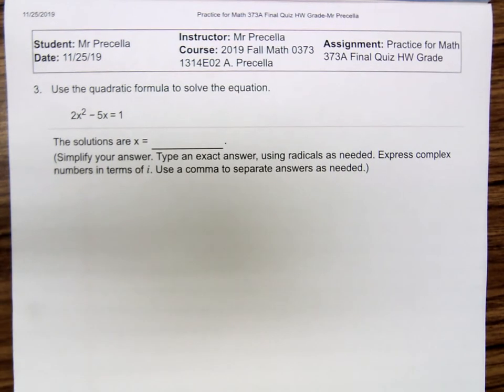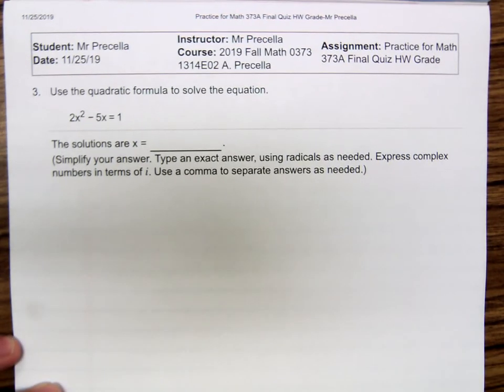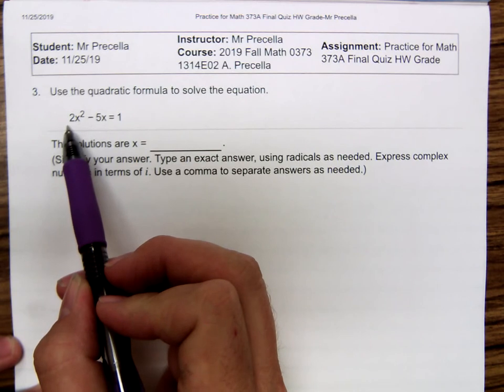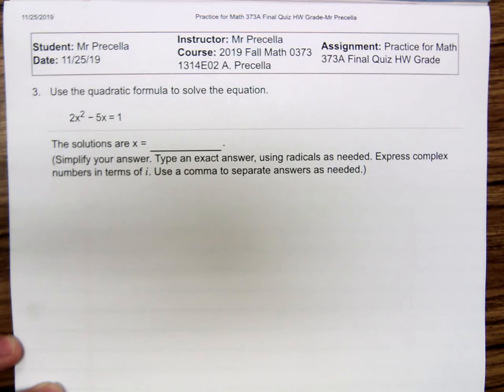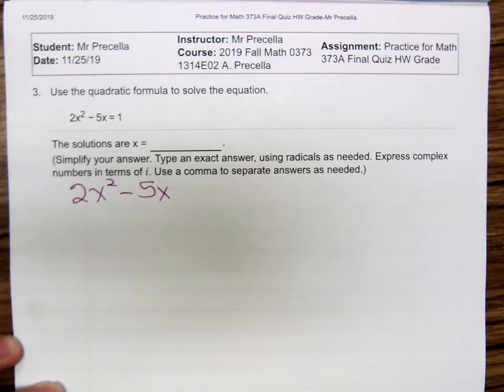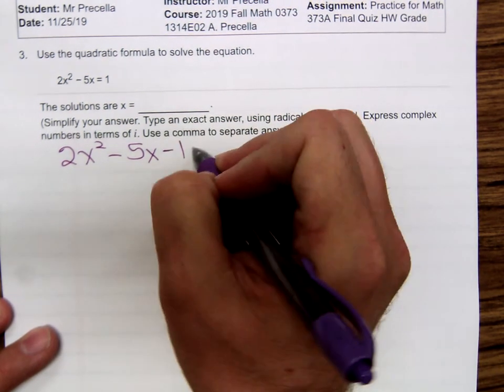Number 3. Solve using the quadratic formula. We certainly use the quadratic formula a lot this semester. Those problems just popped up all semester long in various homework assignments. So, what do you think I'm going to do first? I need the equation set equal to 0 on one side, and I want a positive leading coefficient. I want that 2 to stay a positive 2 in front of the x squared. So let's move that 1 over. We'll have 2x squared minus 5x minus 1 is equal to 0.